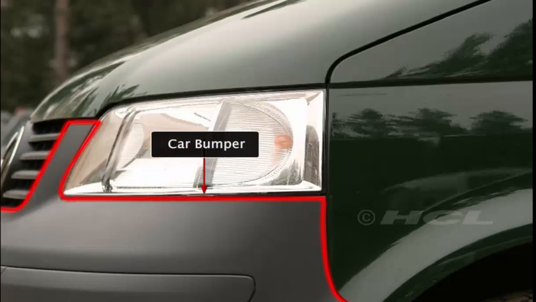Car bumpers are made up of lightweight, high-impact resistant plastics to reduce the collision impact in the event of an accident. This prevents a direct hit on the metal components.